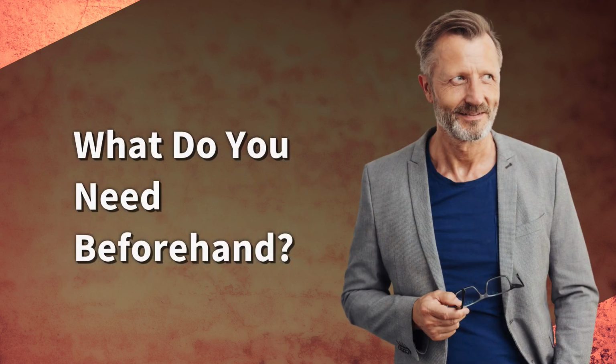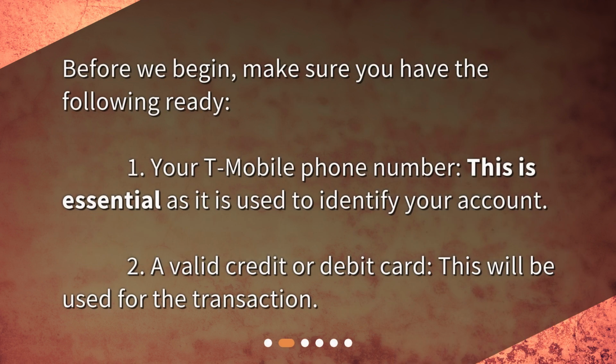What do you need beforehand? Before we begin, make sure you have the following ready. 1. Your T-Mobile phone number. This is essential as it is used to identify your account. 2. A valid credit or debit card. This will be used for the transaction.